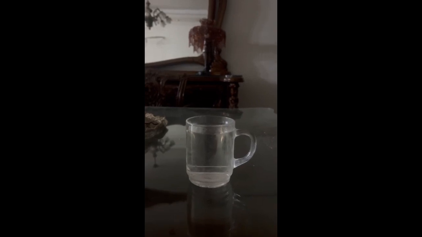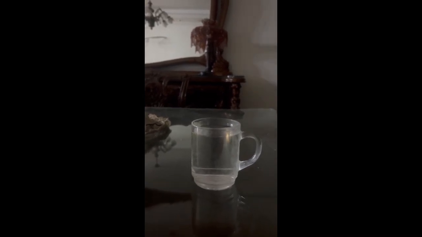And now I'm going to do the experiment. First of all, I have the saline solution, which is basically salt and water, and I'm going to try the Tyndall effect on it. As you can see here, the light can easily pass through the cup because the light beam is not visible, as you can see.